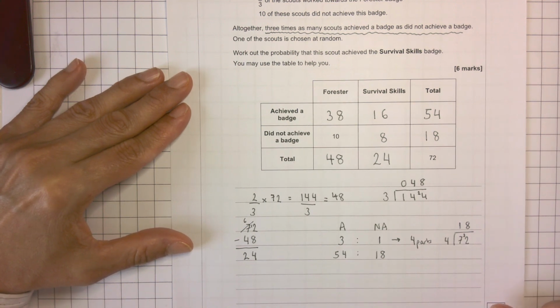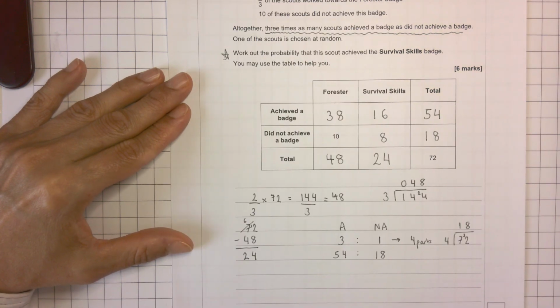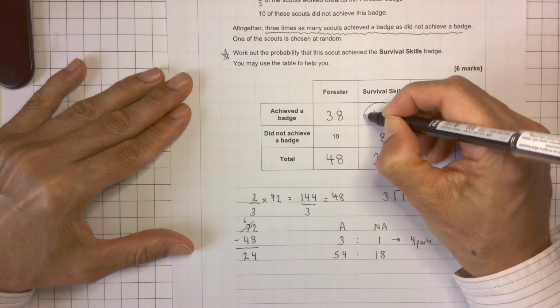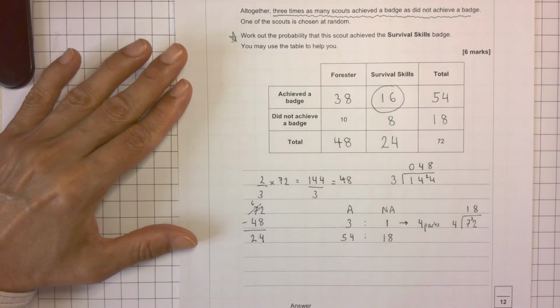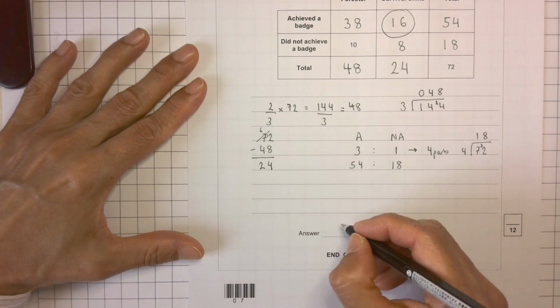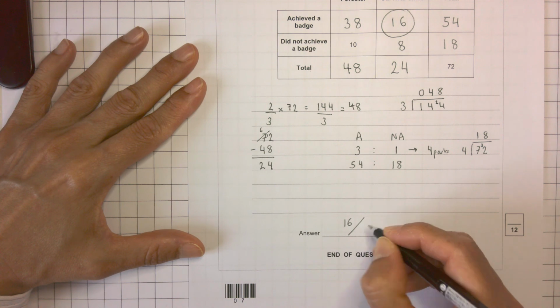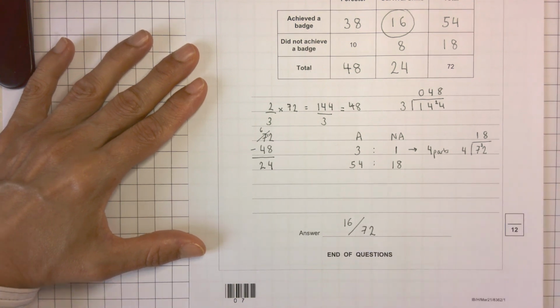But we haven't finished because it says here, work out the probability that the scout achieved the survival skills badge. So we want to know how many achieved a survival skill. So here we have survival skills achieved. So we know that there are 16 of them that achieved it, and the probability is out of the total, which is 72. So we're going to say 16 achieved the survival skills badge out of a total of 72. That's our probability.